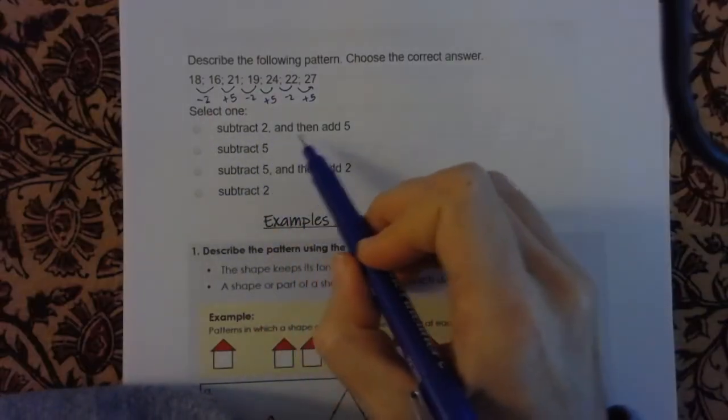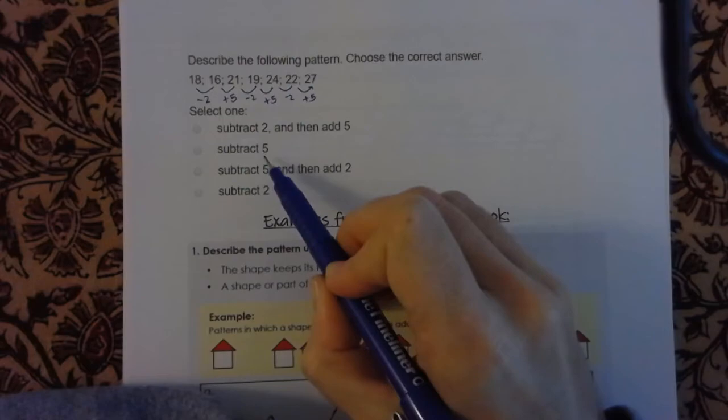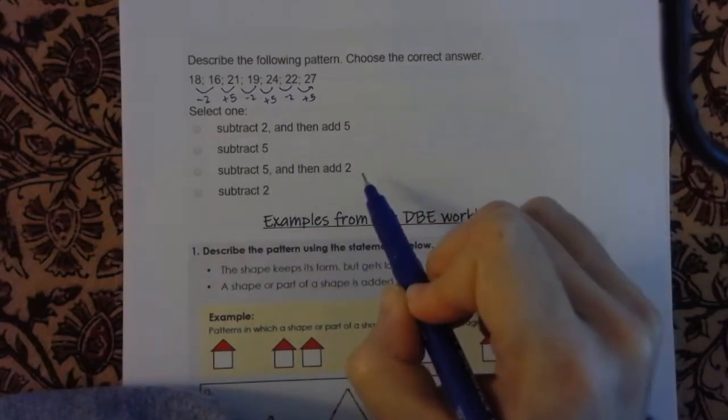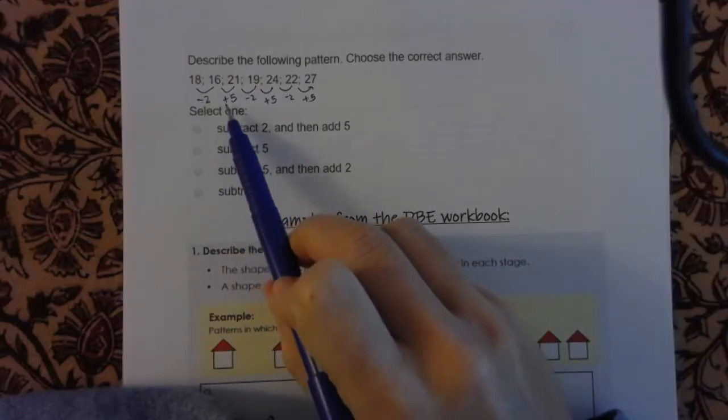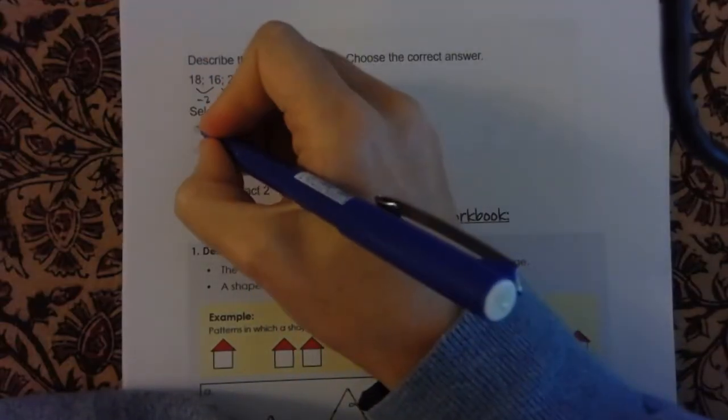Is it subtract 2 and then add 5? Is it subtract 5 and then add 2? Or is it subtract 2 only? And we can see it's subtract 2 and then add 5. So the first answer is the correct one.